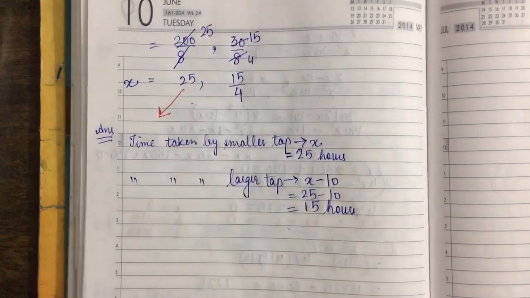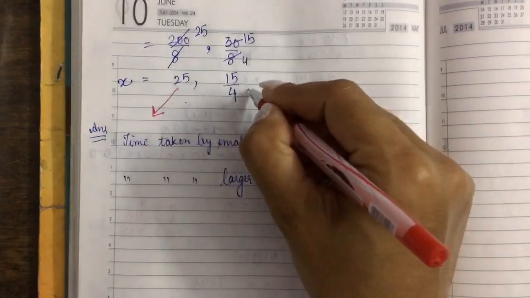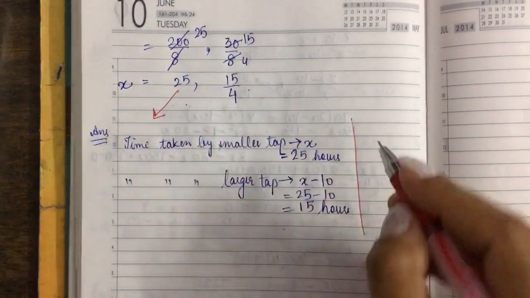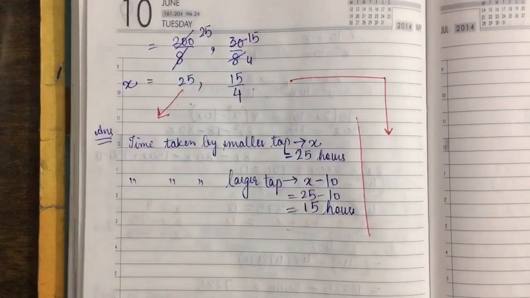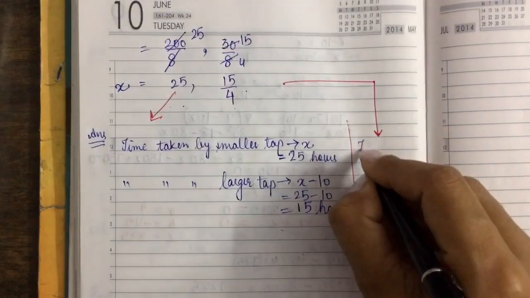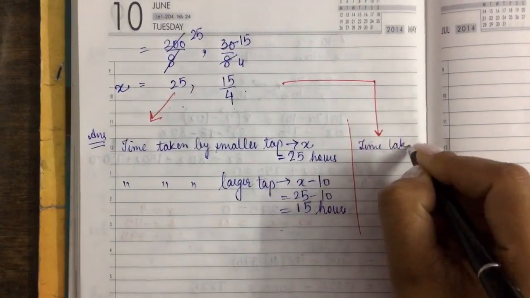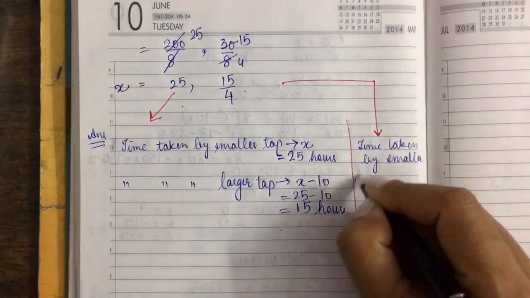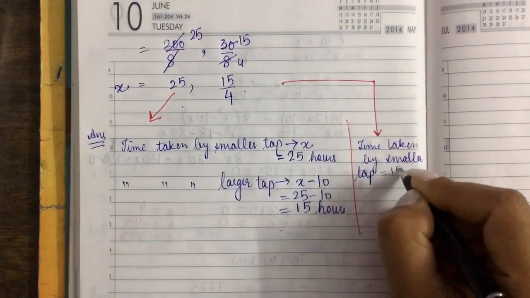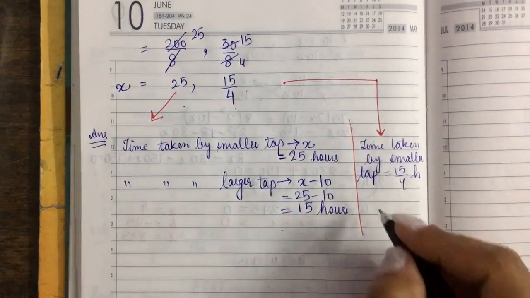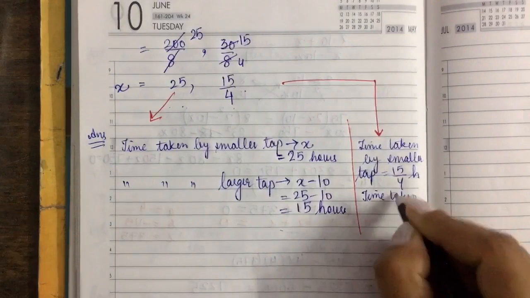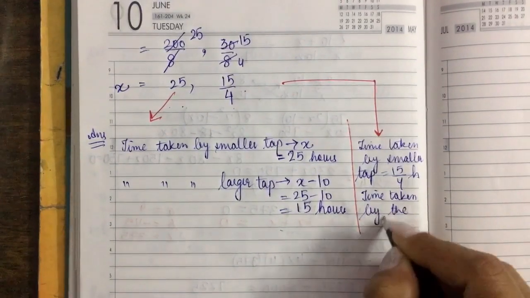Let us see what happens if we use the second value. So if x is 15 by 4, what do we have? The time taken by the smaller tap is 15 by 4 hours, which is completely fine. Now let us find the time taken by the larger tap.